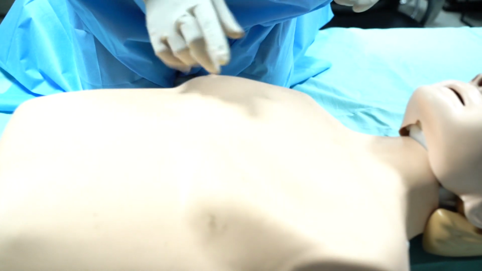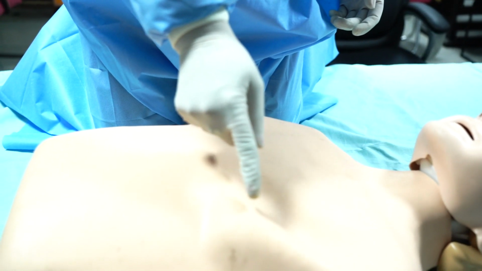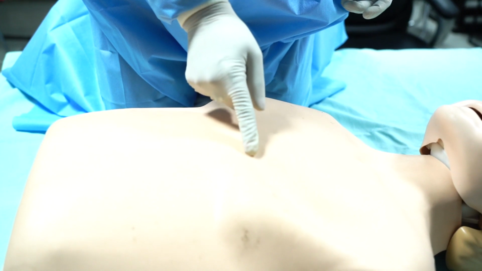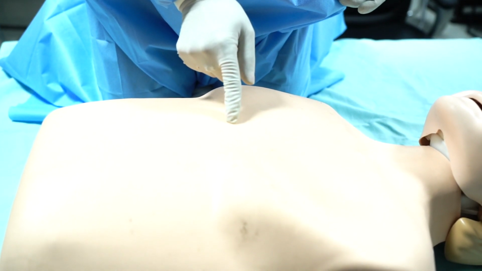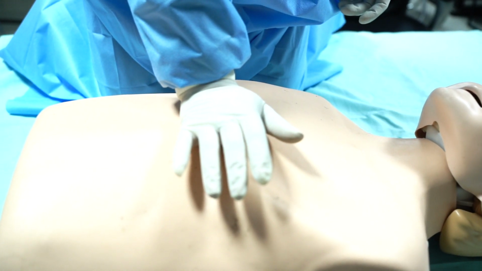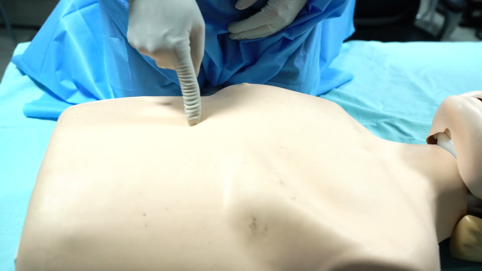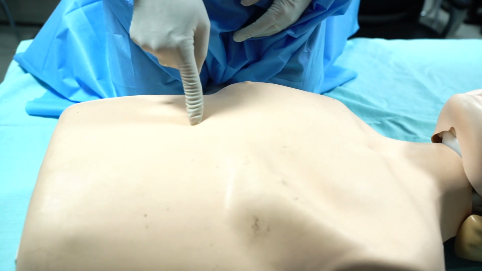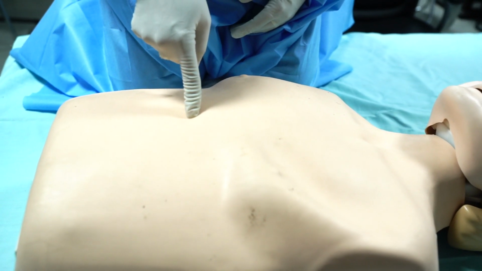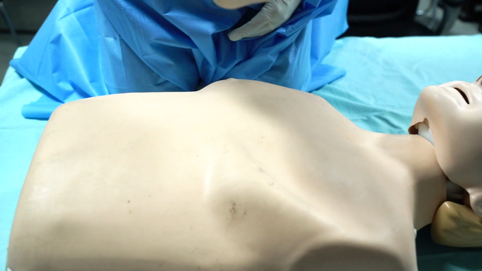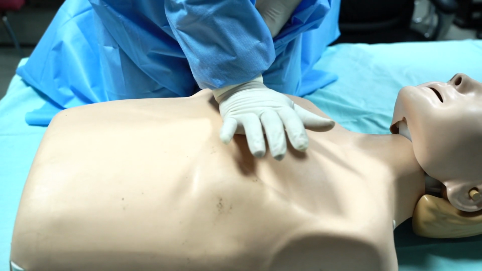Ideally, in a non-pregnant lady, we perform chest compression over the intermammary line or the lower 1/3 of the sternum. But in a pregnant lady, the gravid uterus lies below the sternum. So to perform high quality chest compression, we have to put our heel over the middle of the sternum.